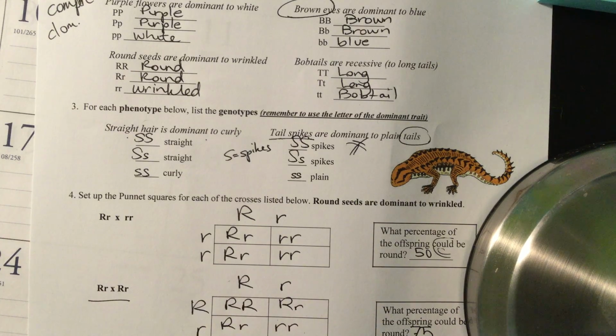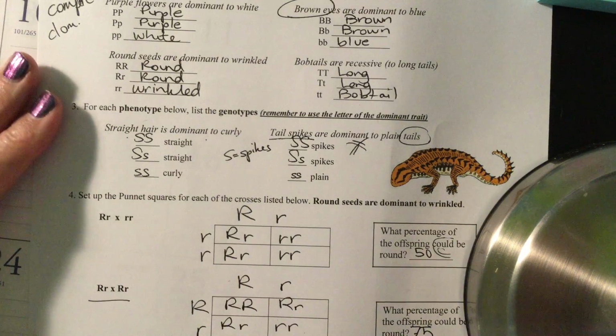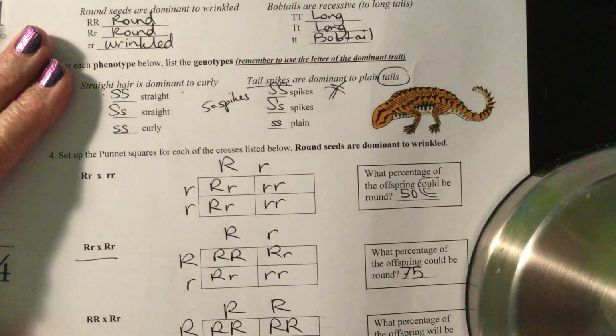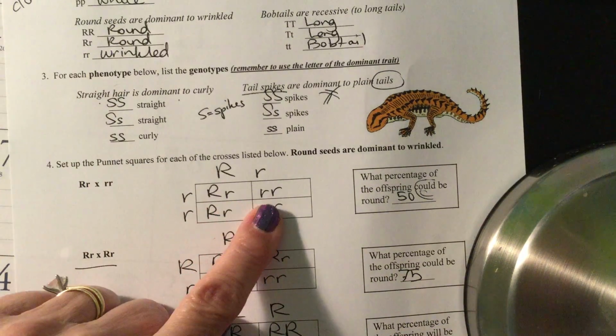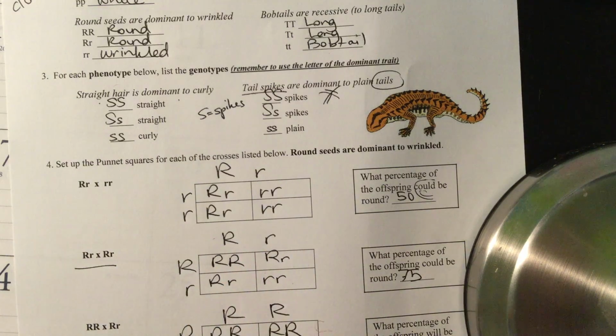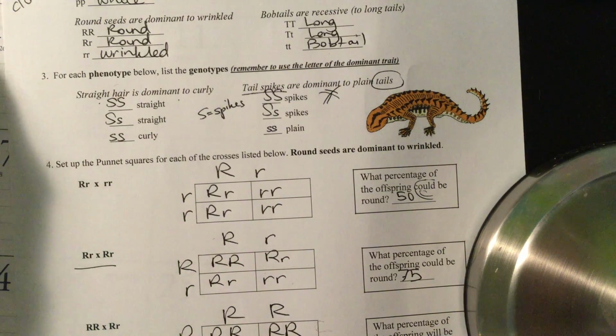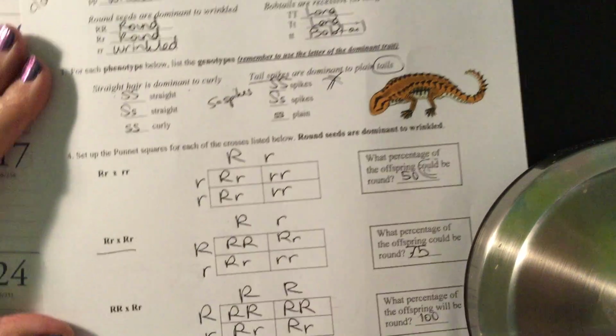Okay, Punnett squares. Big R crossed with little r. That's what it would look like. And let me check it. 50% of the offspring could be round. Remember, the Punnett square is just a predictor.